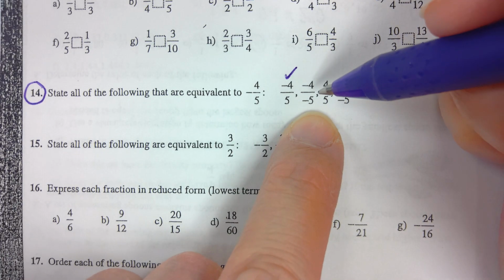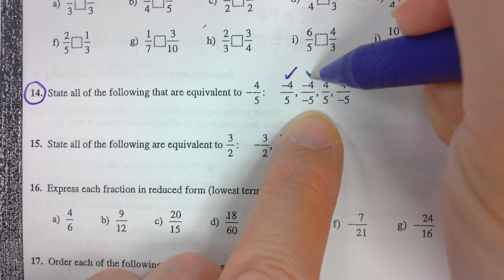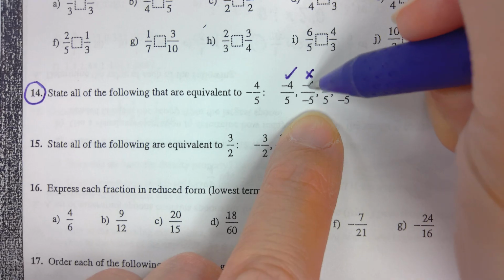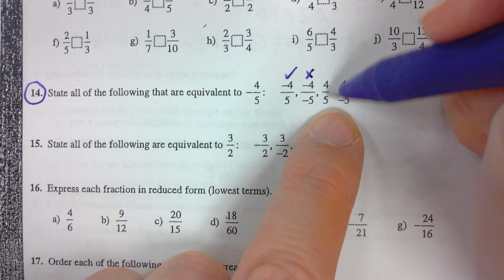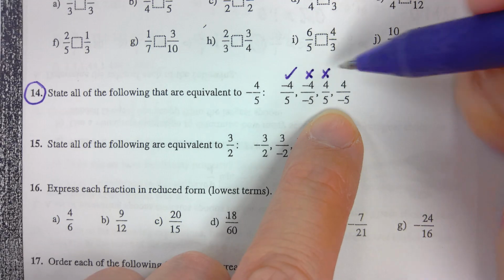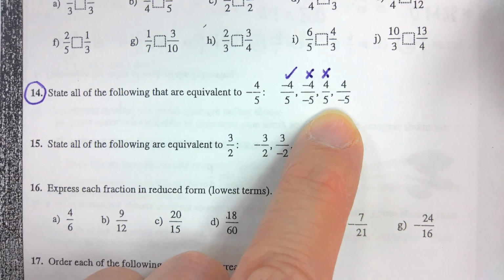When I have it on the top and bottom? No. Because two negatives make a positive. So this actually changes to a positive. This one is obviously not the same, because one is a negative number and one is a positive number.